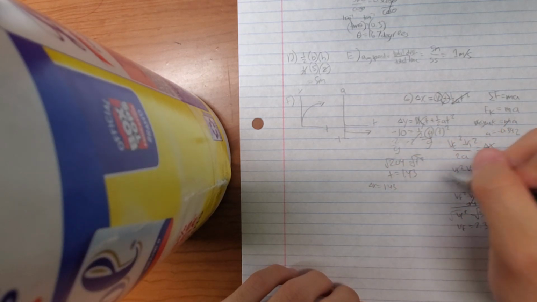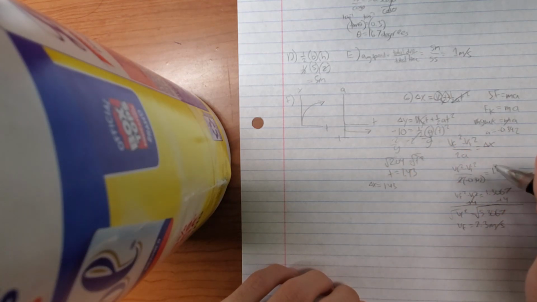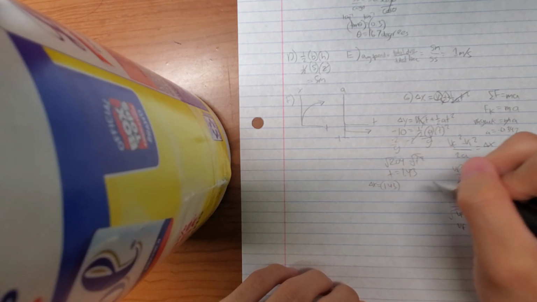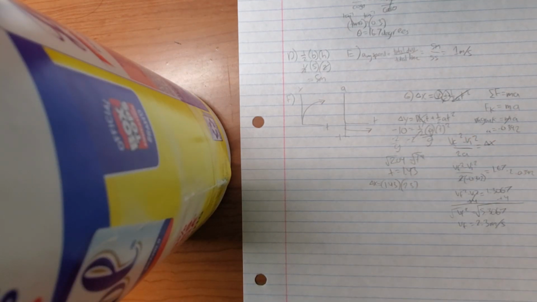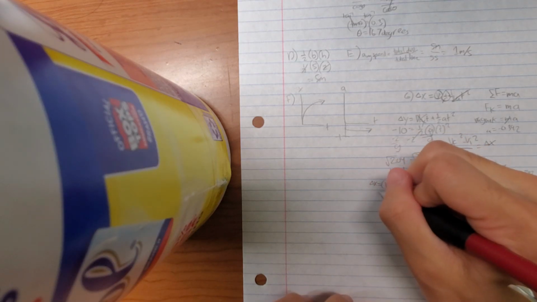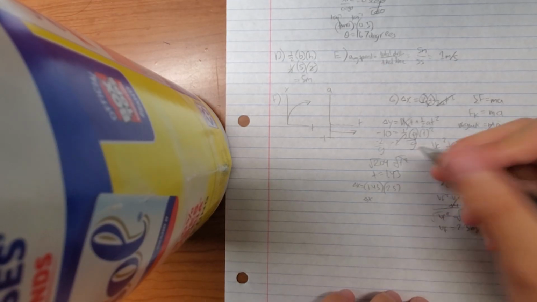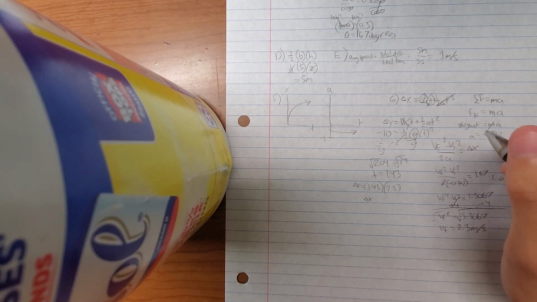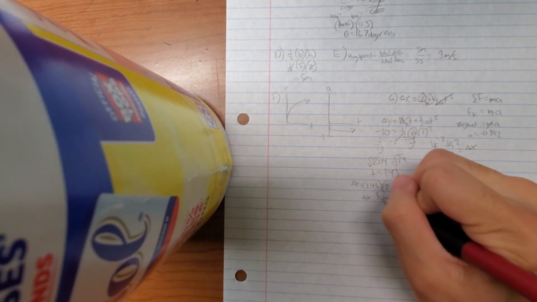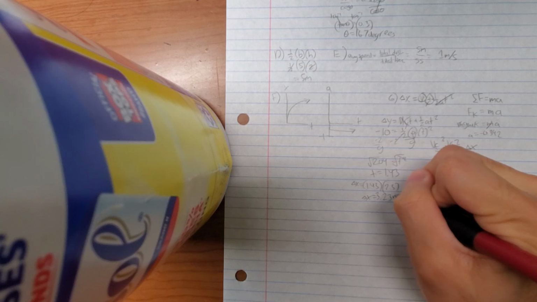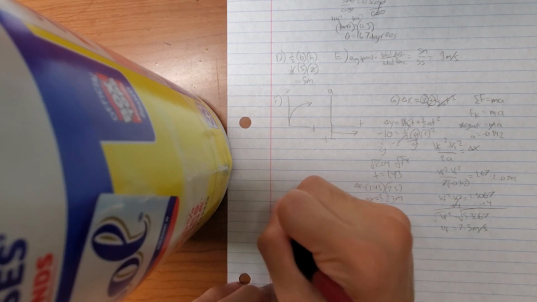Remember, there's no acceleration in the x direction, the x-axis. So this would be Vi and this would be t. So 1.43 times 2.3, which will get you around 3.23 meters from the base. Okay, that is part G. Now H.